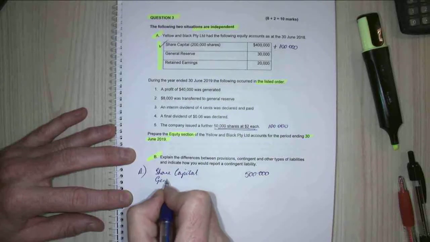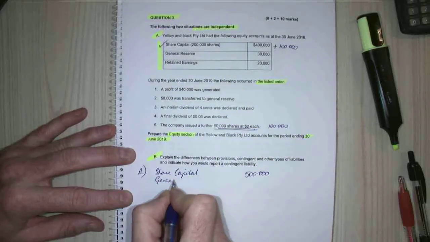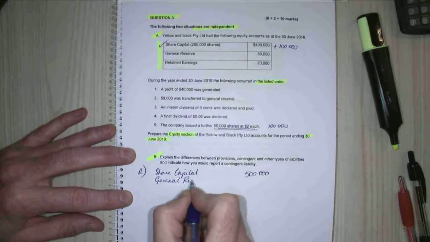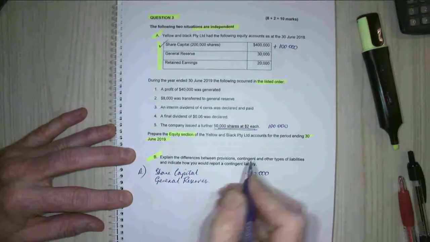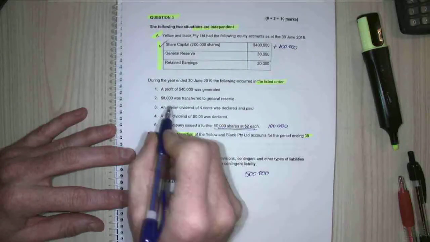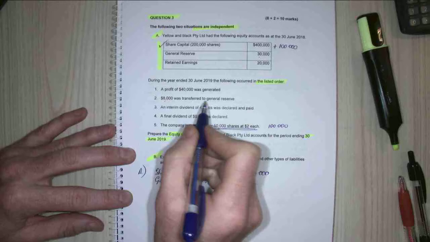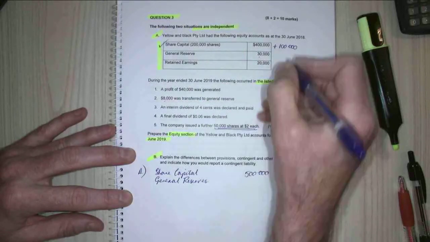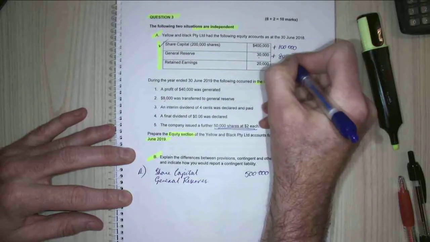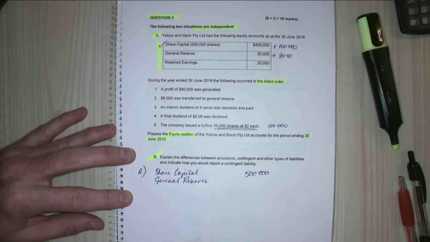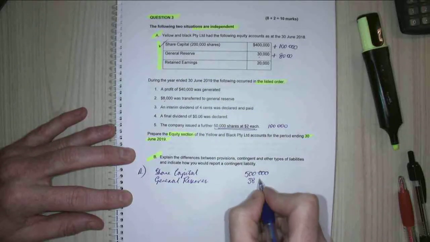General reserves is next. And we've got 30,000 in there, but we transferred 8,000 to our general reserve. So I'm going to put a plus 8,000 in there because that's going to increase my general reserves. That gives me 38,000.